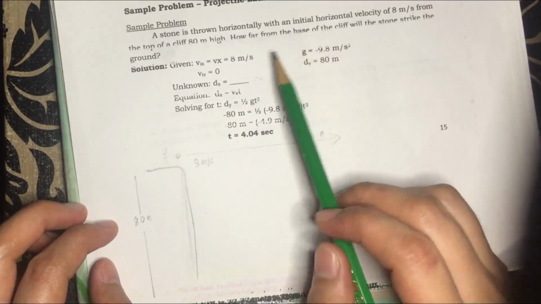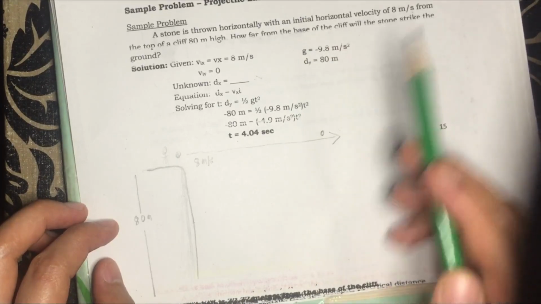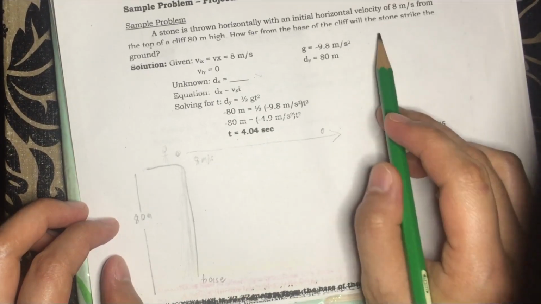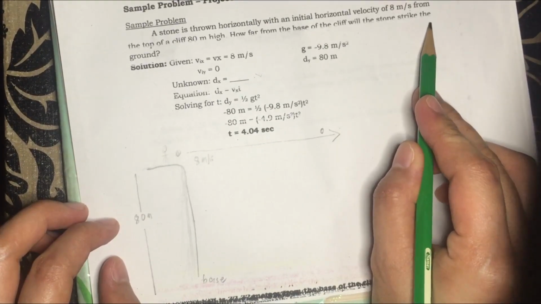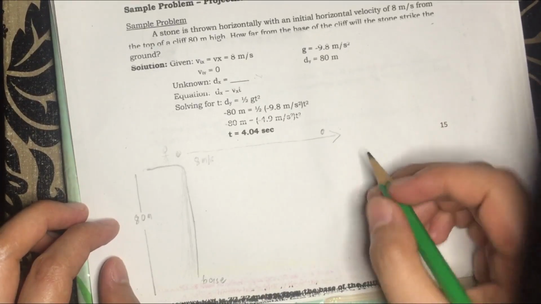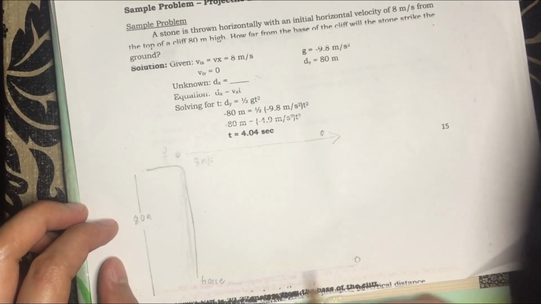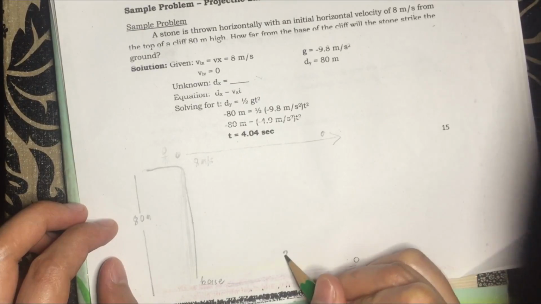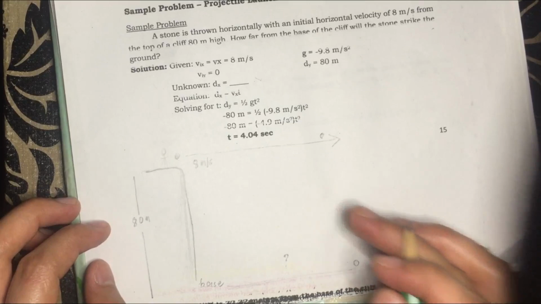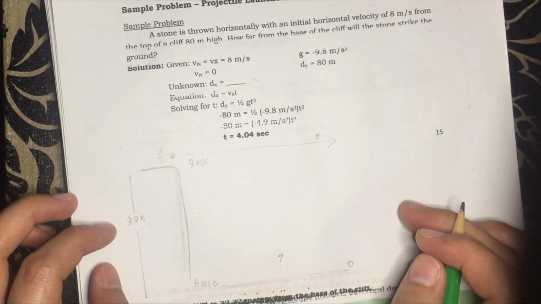The question here is, how far from the base of the cliff, this one is the base, will the stone strike the ground? If, for example, the stone landed here, how far is it from the base? That is what is being asked. When you say how far, that is displacement, right? So we need to identify the displacement of the stone.